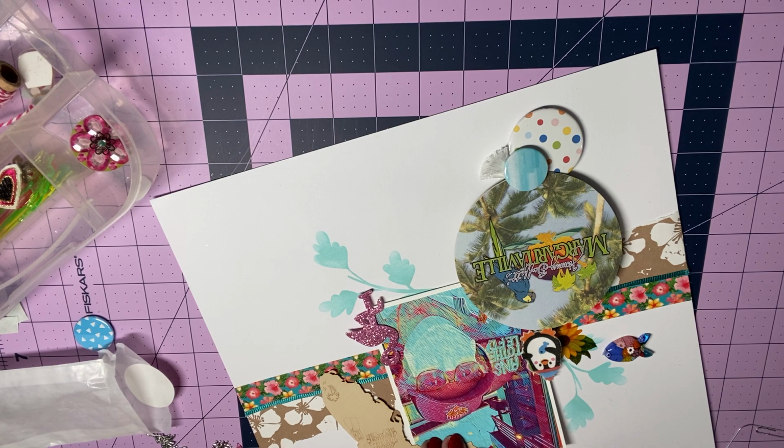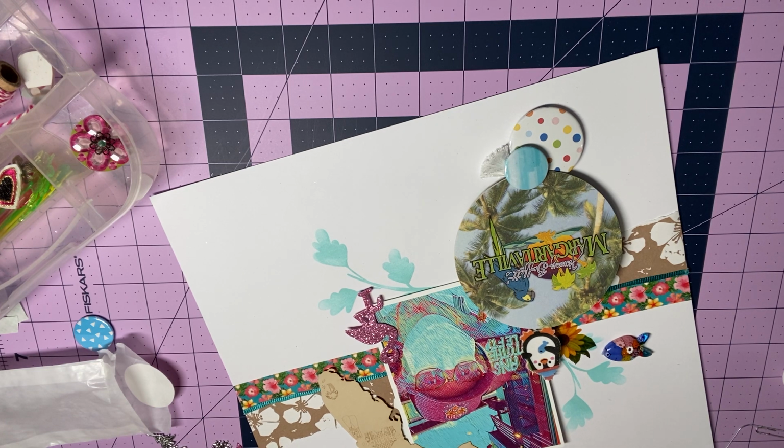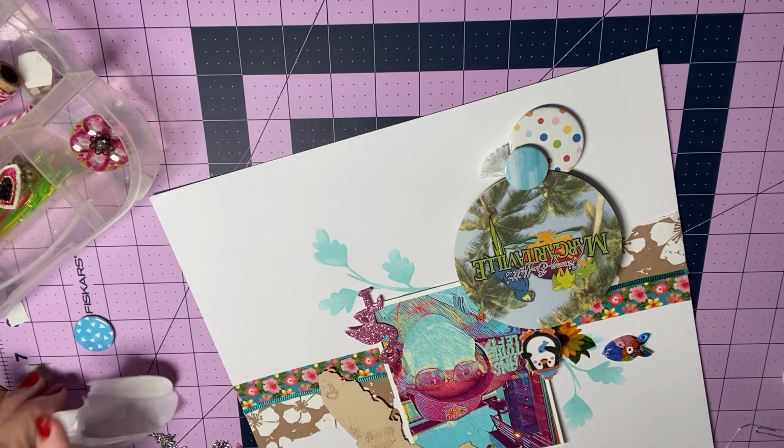Get that under there. And I'm just going to glue that down. So you can just see that little corner, but to me that kind of still adds some structure to that cluster. And then I can put something really small there.